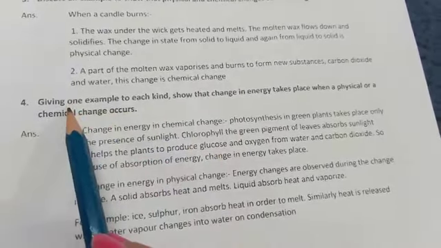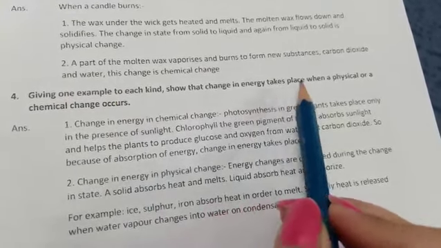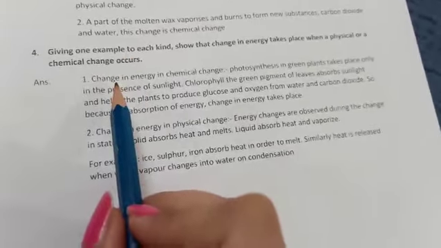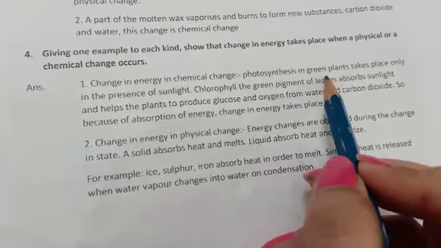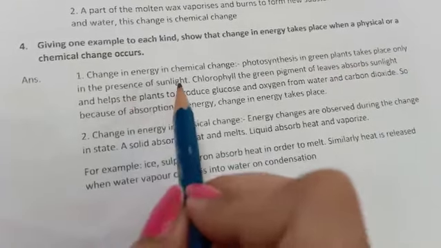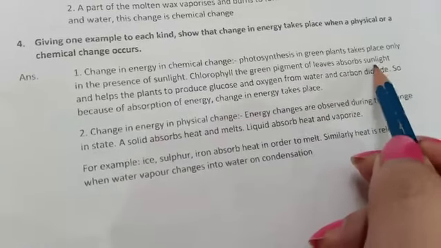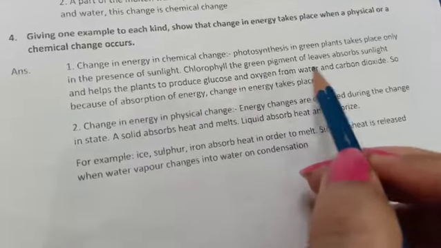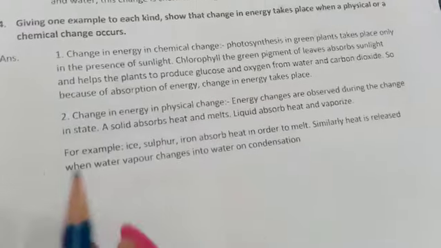Fourth question, giving one example to each, show that change in energy takes place when a physical or chemical change occurs. First is change in energy in chemical change. Photosynthesis in green plants takes place only in the presence of sunlight. Chlorophyll, the green pigment of leaves, absorbs sunlight and helps the plants to produce glucose and oxygen from water and carbon dioxide. So, because of absorption of energy, change in energy takes place.